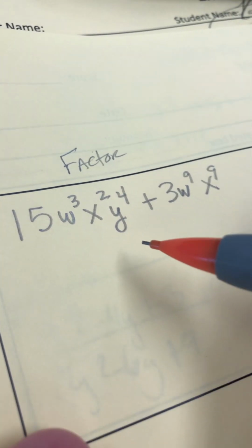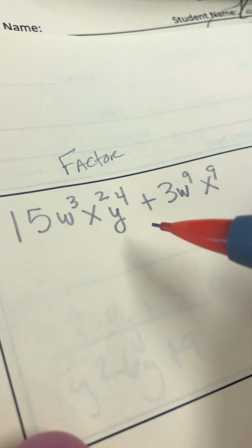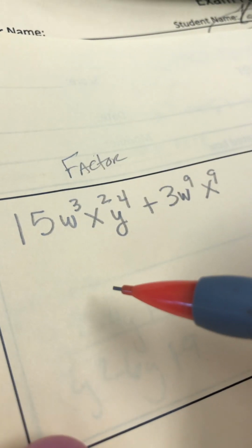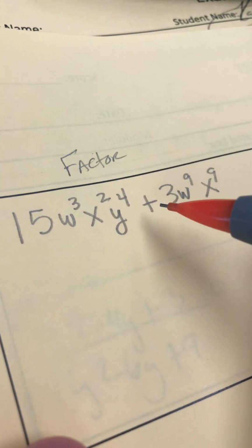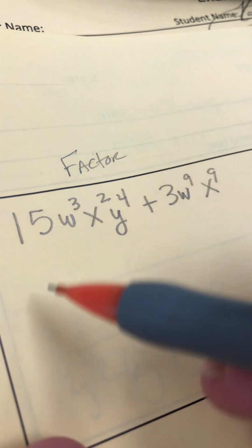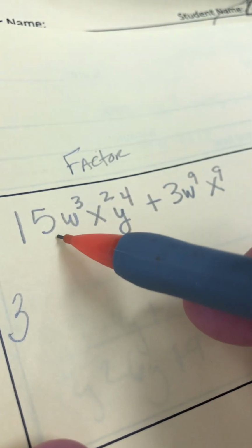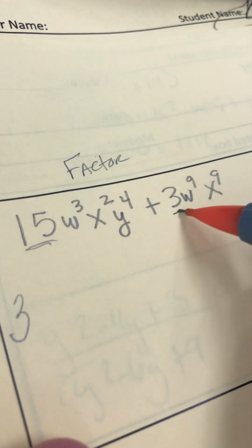Okay, so this said to factor. Factor always means pull out the most that you have in common and write what's left over. So when I look at these, you saw that these both had a 3 in it, and yes, you can pull a 3 out of both, but there's more than what these numbers had in common.